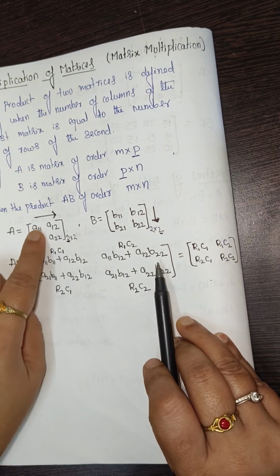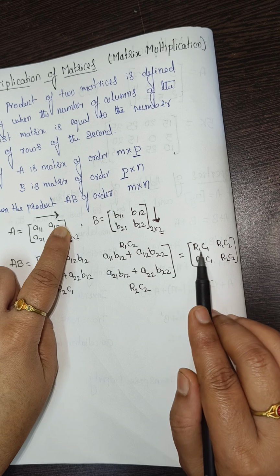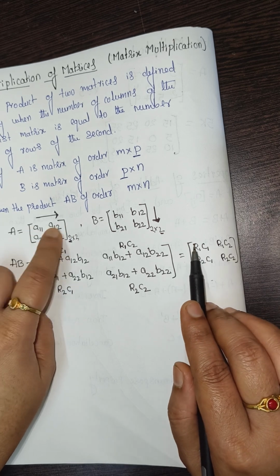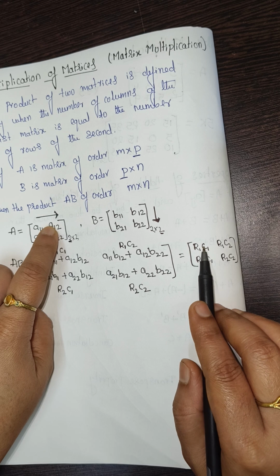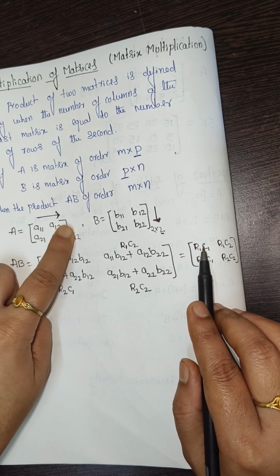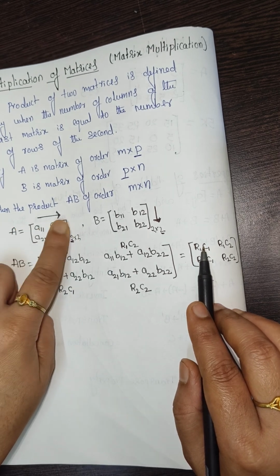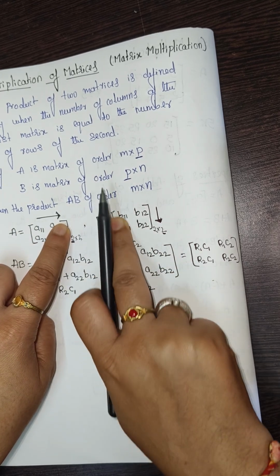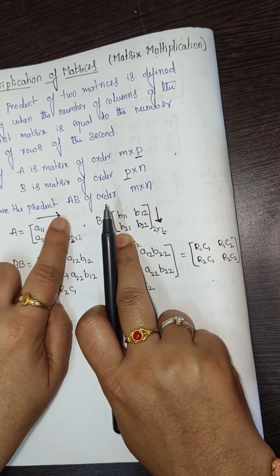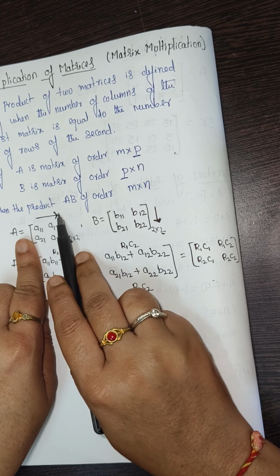For R1C1, take R1 from the first matrix and C1 from the second matrix. You should solve row wise from the first matrix and column wise from the second matrix. I mark the arrow also.